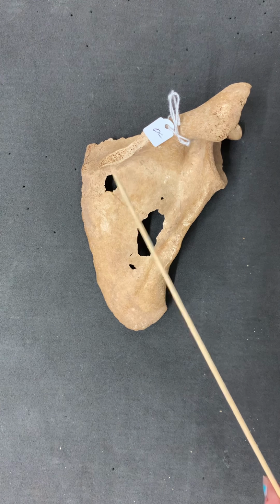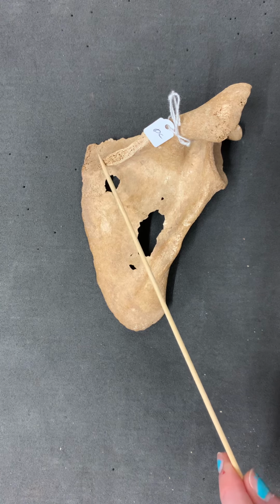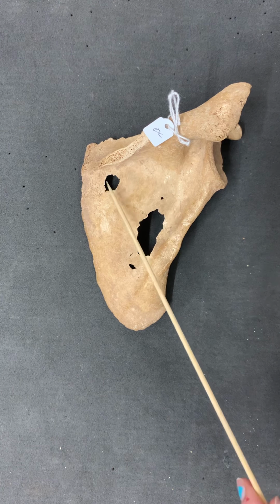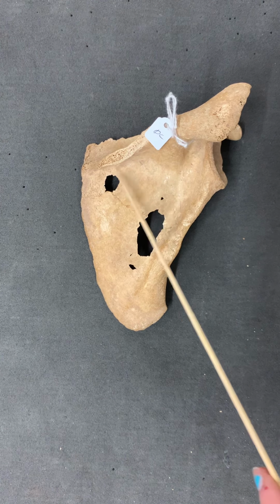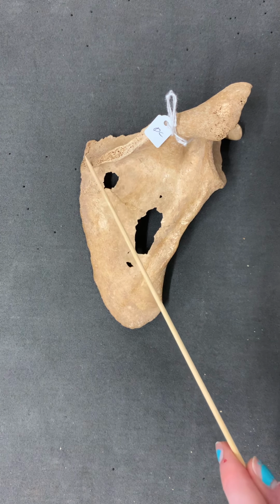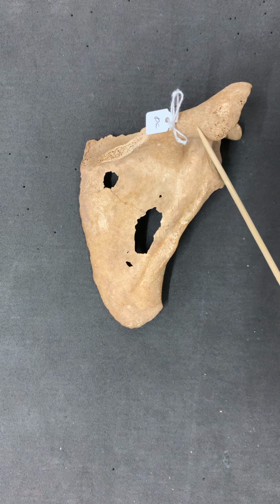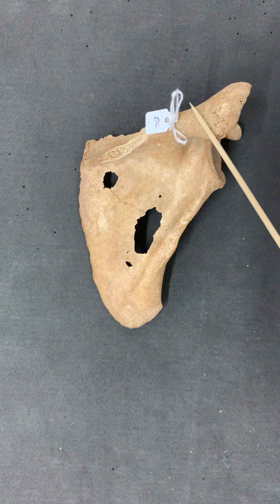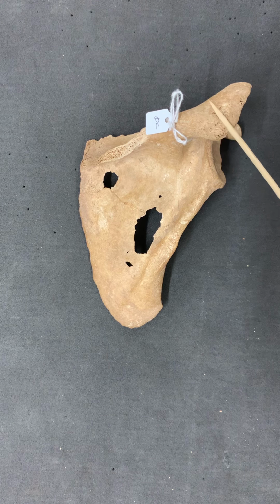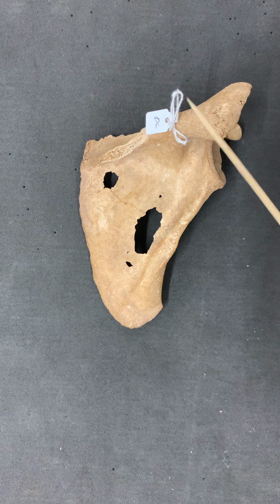And then the big feature here is the spine. This bit starts to project out from the body of the scapula, and it runs all the way across from medial to lateral, and then ends here in the acromion process, or the acromion.